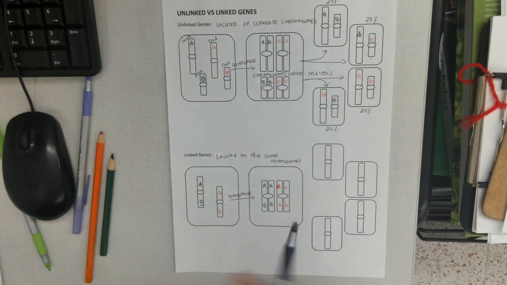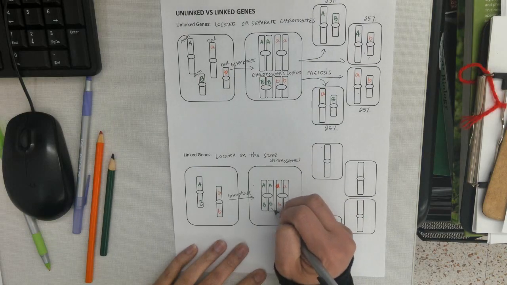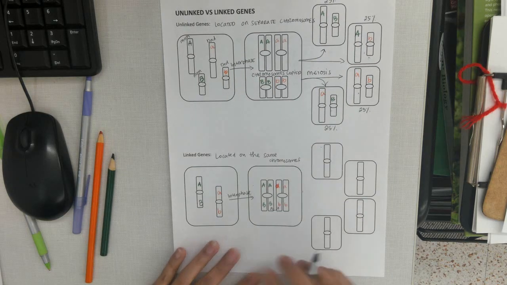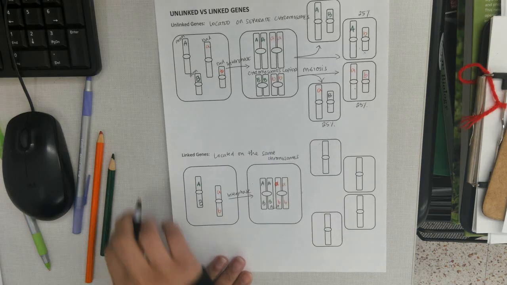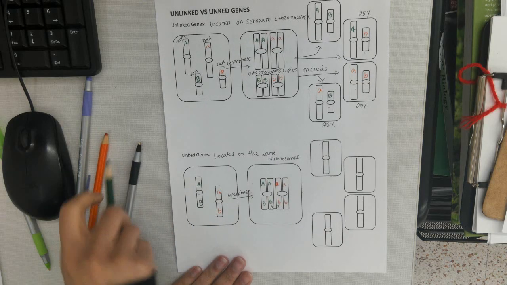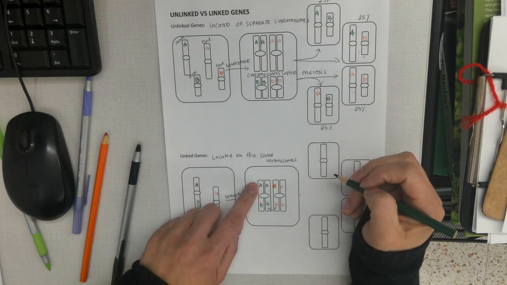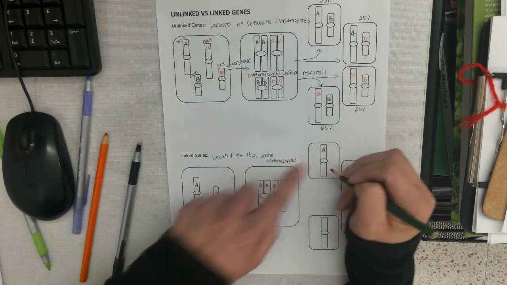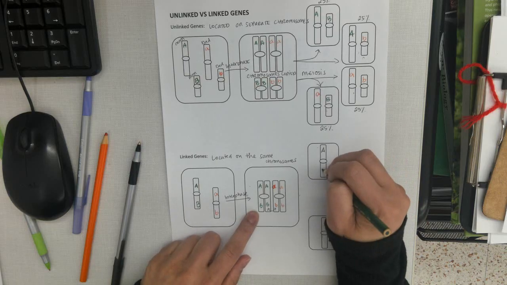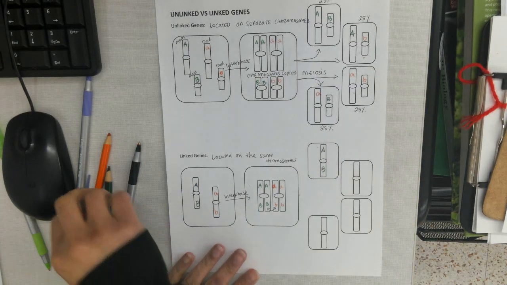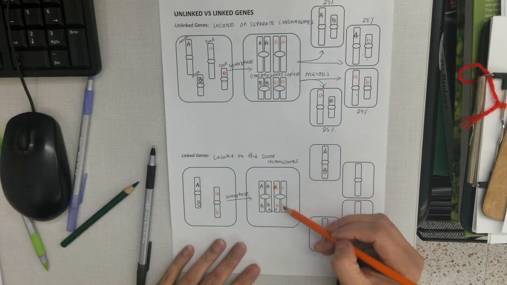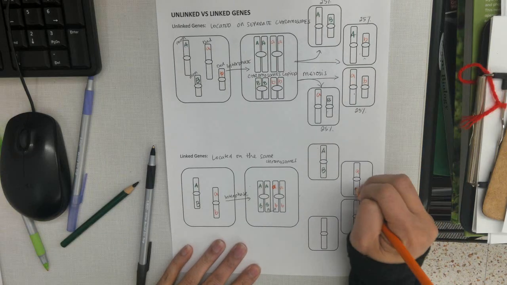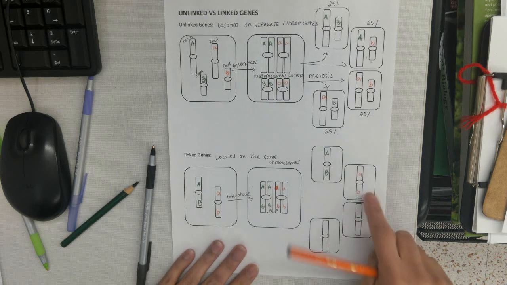Now the thing about it is, when crossing over occurs between homologous chromosomes, maybe one that wasn't crossed over, this chromosome will go on to one of the gametes, so A and B. Let's say this chromosome will go to one of the gametes.